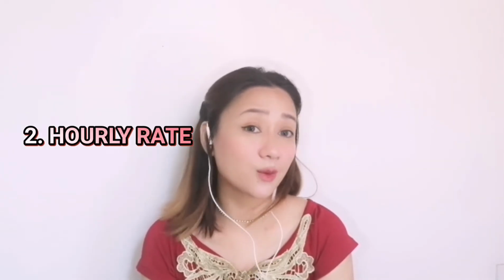The second payment method would be an hourly rate. Of course, you get paid by the hours that you work. For this, guys, you need to download the freelancer.com time tracker, because this way the client would be able to know when you started the work and what time you finished the work. This way, the client would have proof that you really worked for that specific job.